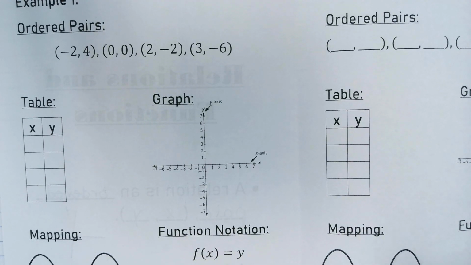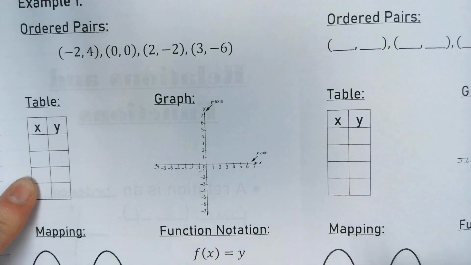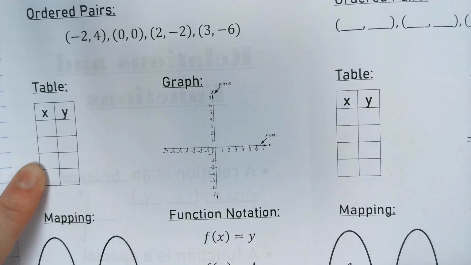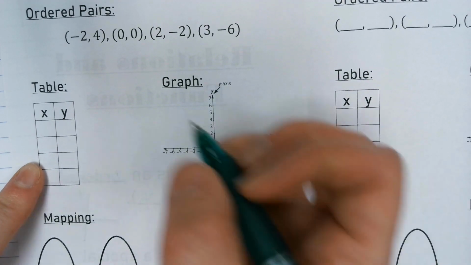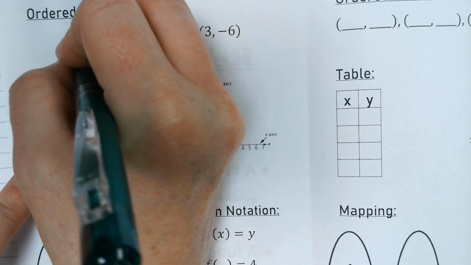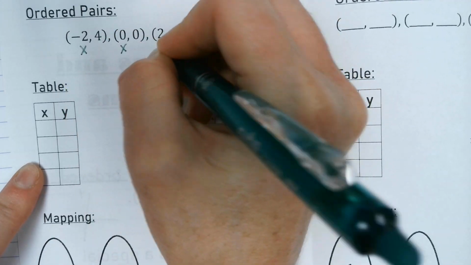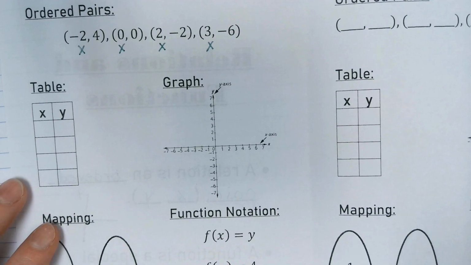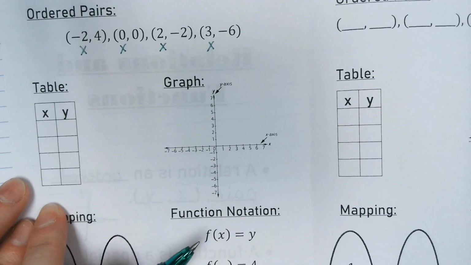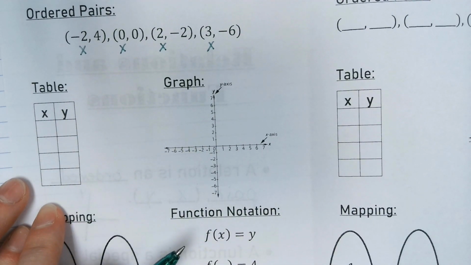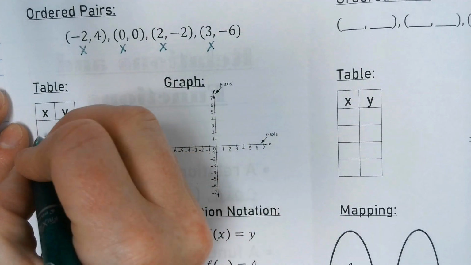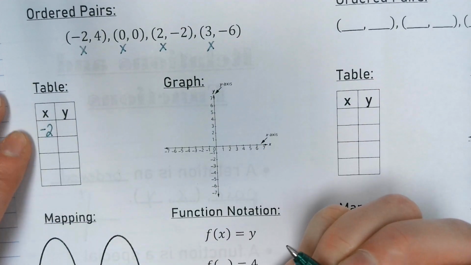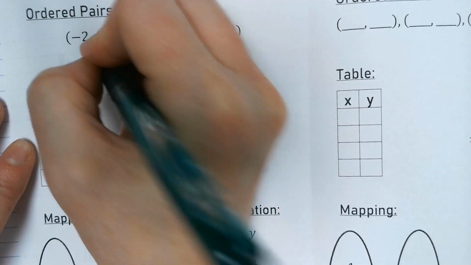So a table, we're going to list the x values in order from least to greatest, just like a table on our calculator would be. So these are all the x's. So go ahead and put the x on them, and we're going to list them in order from least to greatest on the x side, and then what they match with. So -2 matches with 4.